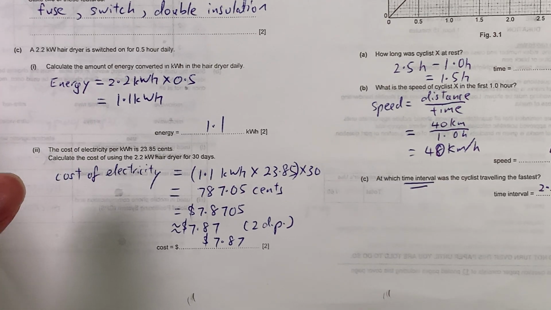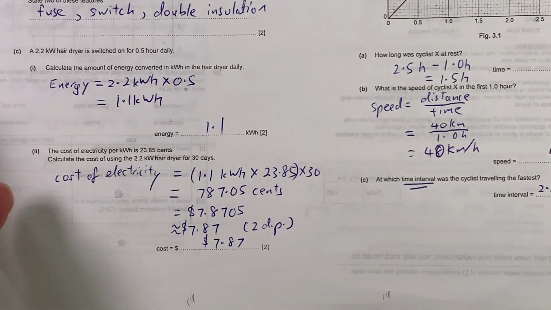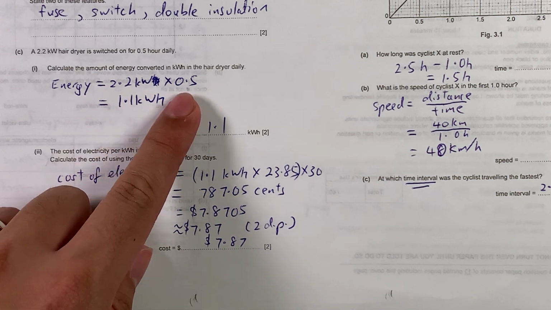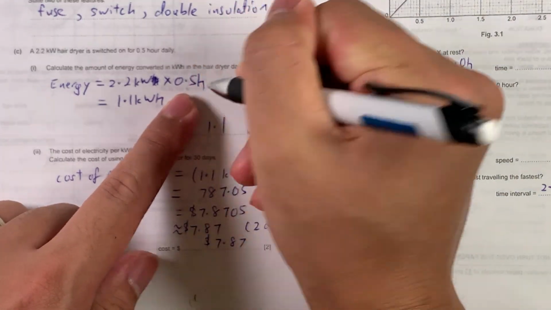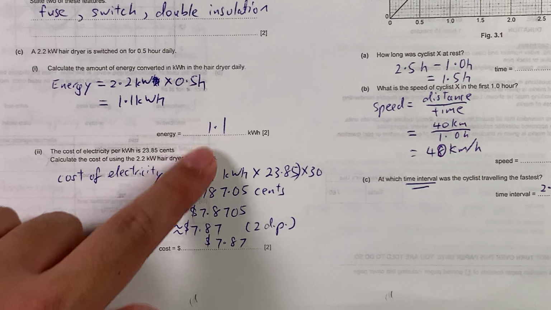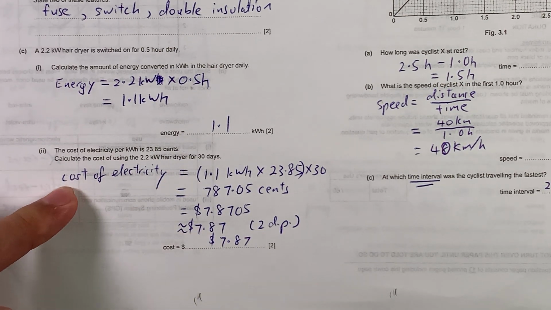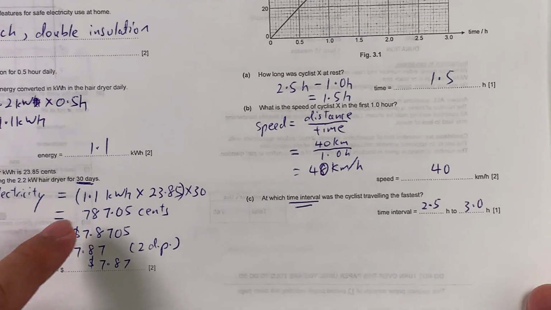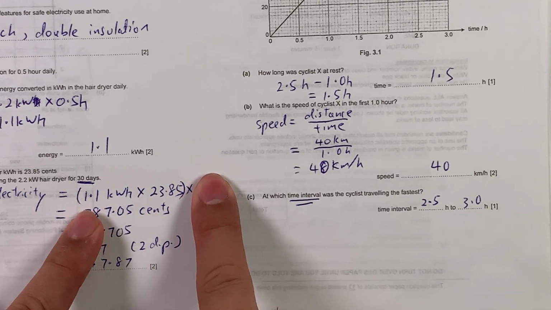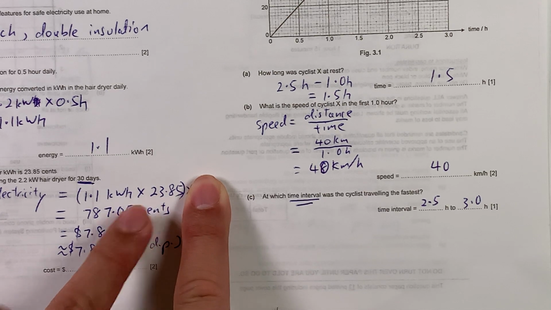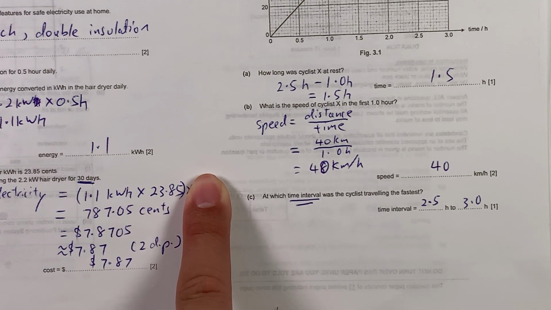They ask you to calculate the energy in terms of kilowatt hours. Oh, sorry, I have presented it wrongly. It should be 2.2 kilowatt multiplied by 0.5 hours, and hence I'll get 1.1 kilowatt hour. Now for the next question, you have to be a bit more careful because they are asking for 30 days. So this cost of electricity without the 30 here, 1.1 times 23.85, actually will tell you how much it is for one use.